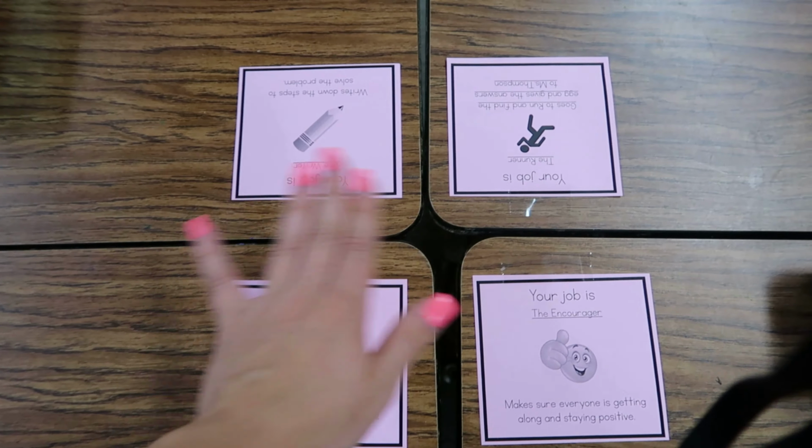Okay, you guys, I'm about to leave. I've been in here for an hour, but I just filled out the key for when they check their answer. Now I'm going to show you how I taped the little job titles on their desks. So here's the little job titles.